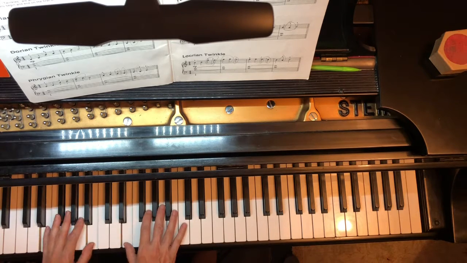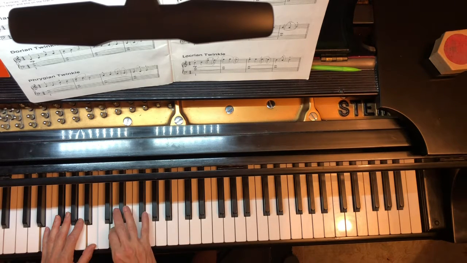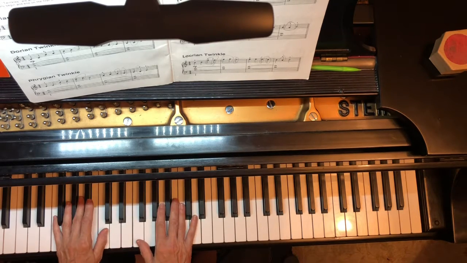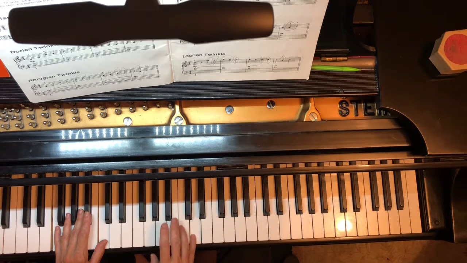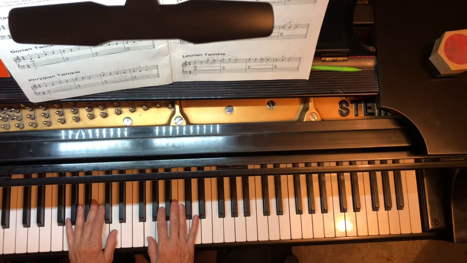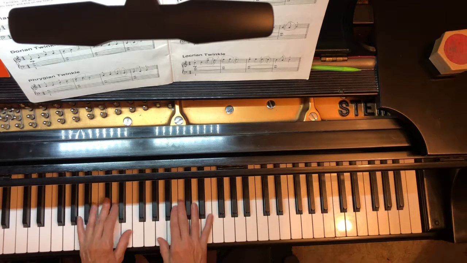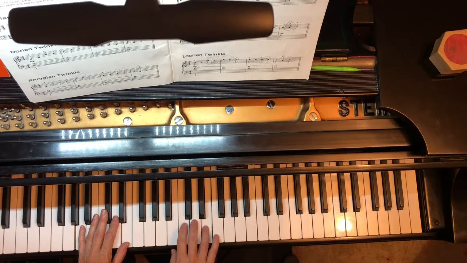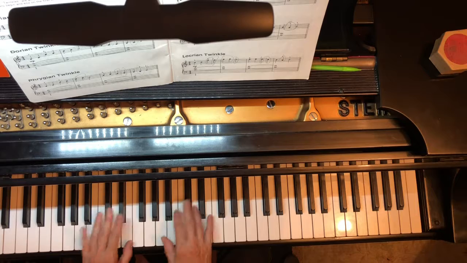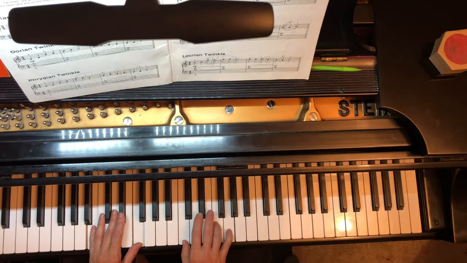Phrygian Twinkle. Lydian Twinkle. Aeolian Twinkle. And Locrian Twinkle. Oh, I know, it's totally weird.